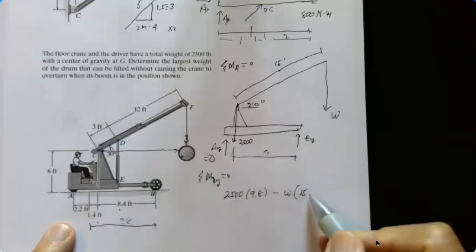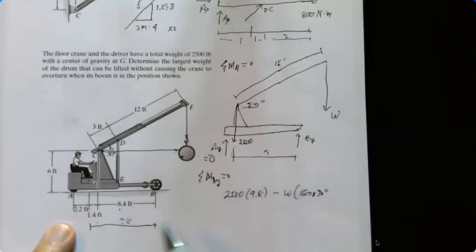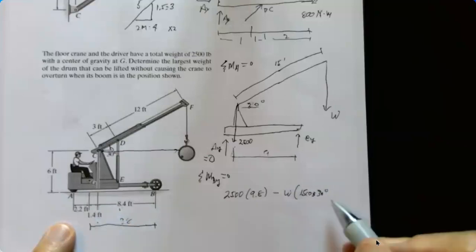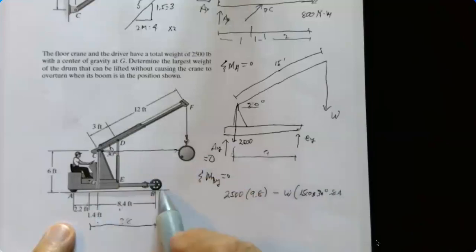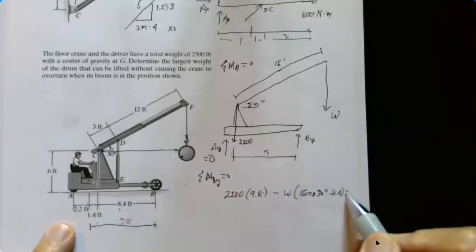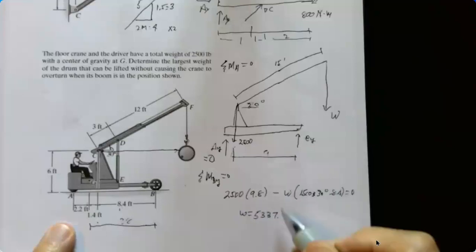So it's 15 times the cosine of 30 degrees minus the 8.4 here, which gives us that horizontal distance from here to here. And then that's equal to 0. And you end up with a weight then equal to 5,337.25 pounds.